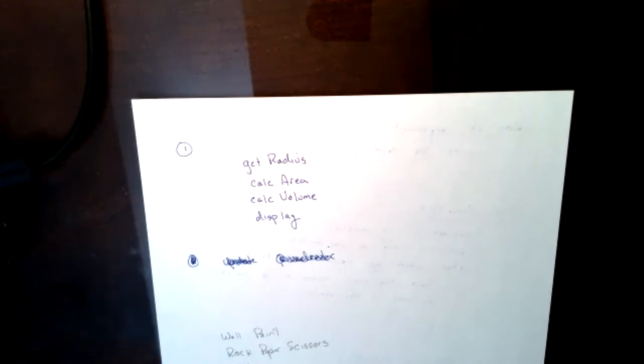So I went and I wrote this up as 4 methods, okay? First one's called getRadius. Second one is called calcArea. Third one is calcVolume. And finally, display. Got my 4 thoughts down. You notice how I'm writing them.